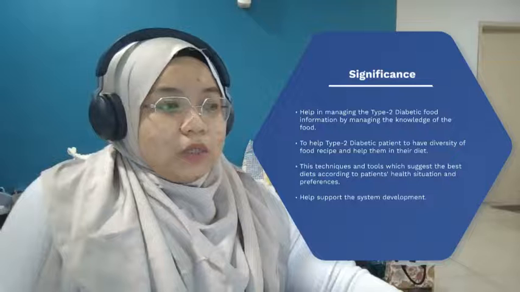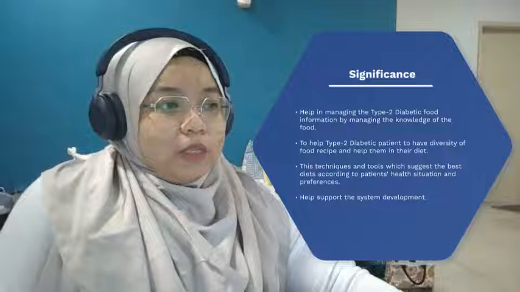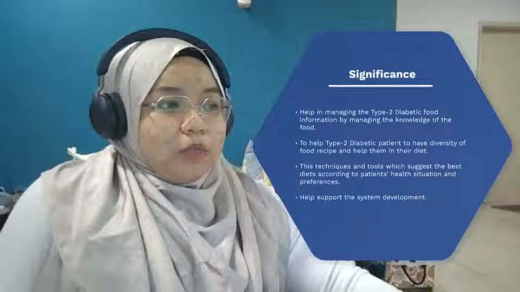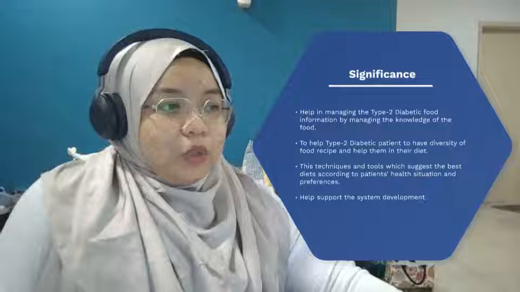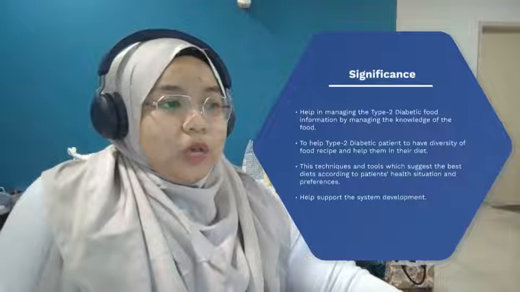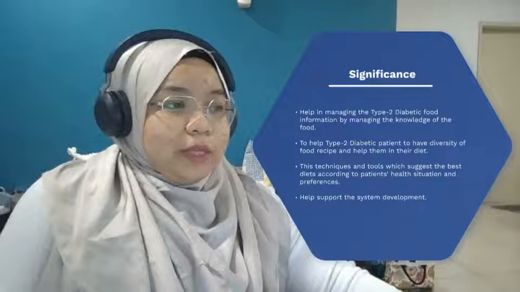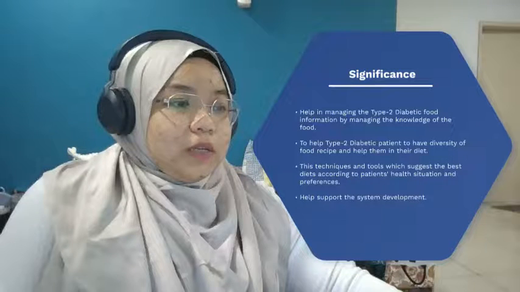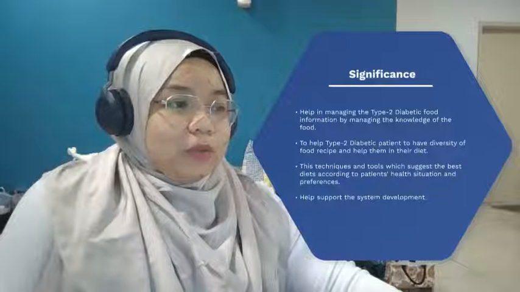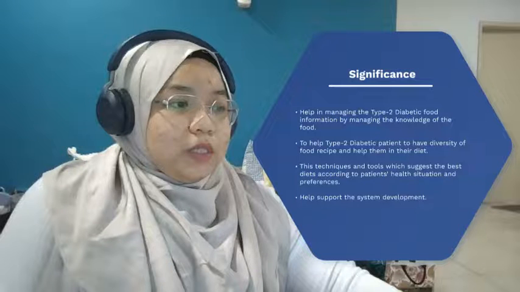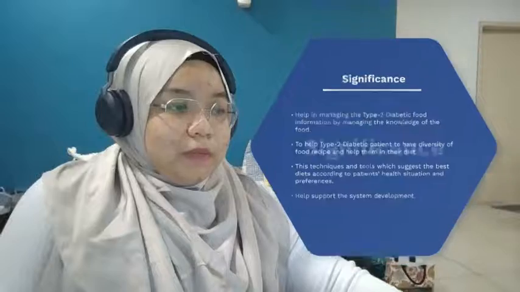So for the significance, this study will help to manage the type 2 diabetic food information by managing the knowledge of the food, to help type 2 diabetic patients to have diversity of food recipes and help them in their diet. This technique and tool, which suggests the best diet according to the patient's health situation and preference, help to support the system development.